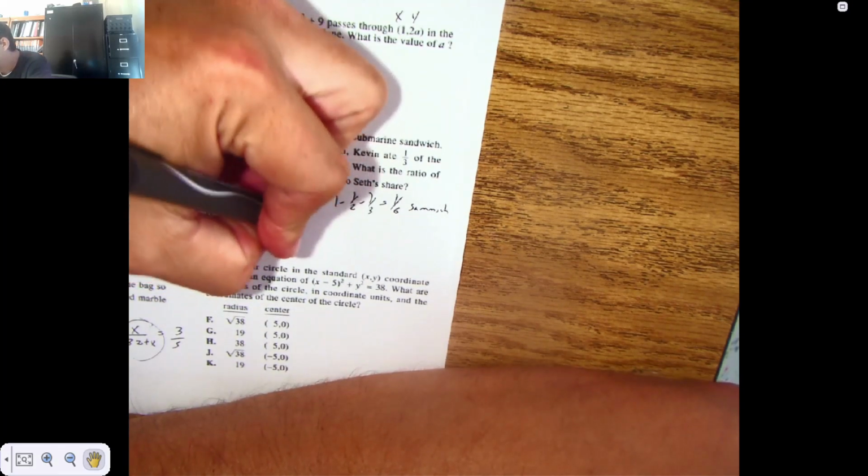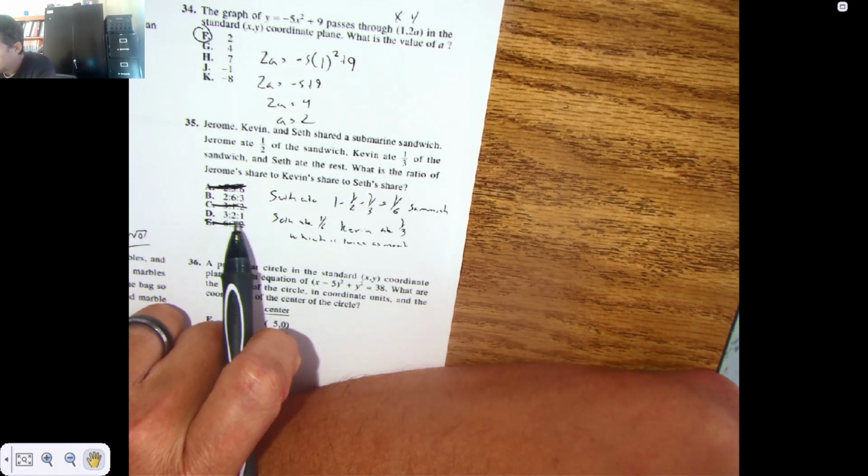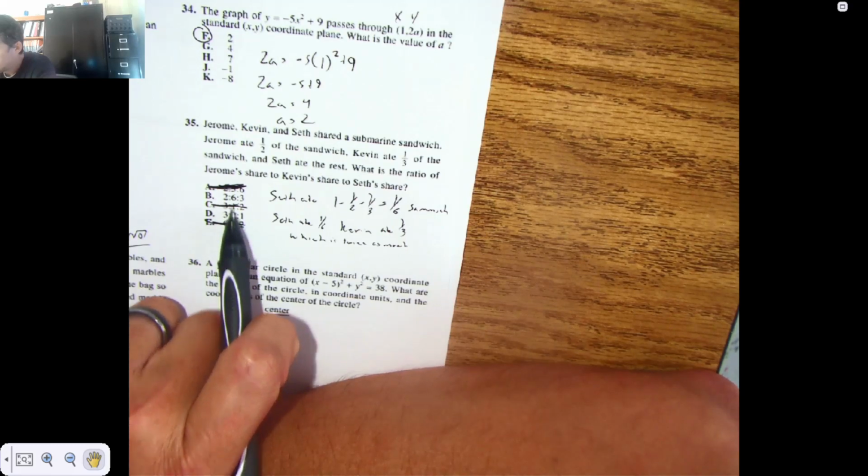They want Jerome's share to Kevin's share to Seth's share. So Seth ate a sixth. Kevin ate 1/3, which is twice as much. All right. So it can't be this one or this one, because 2 is twice 1. Oh, it also can't be that one, because the last number would represent Seth. And Kevin ate twice as much, so it's got to be these.